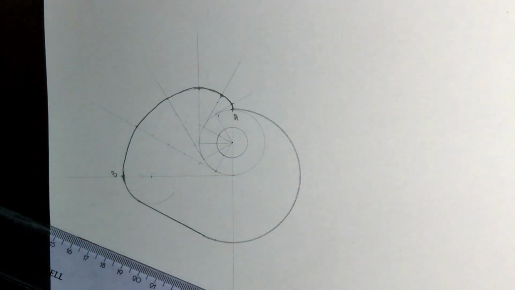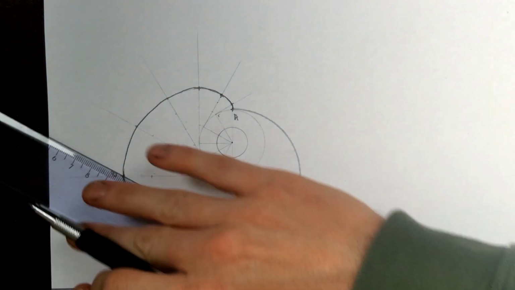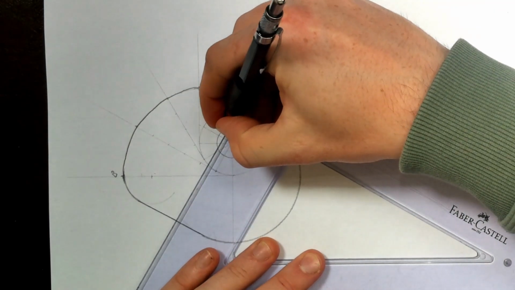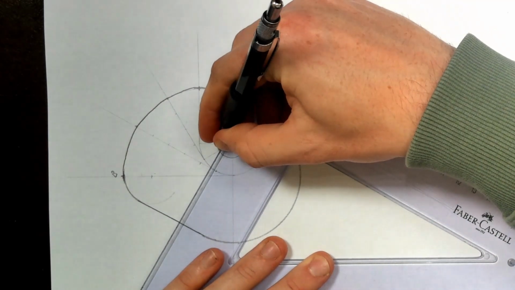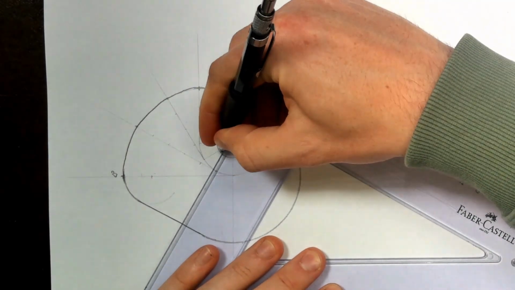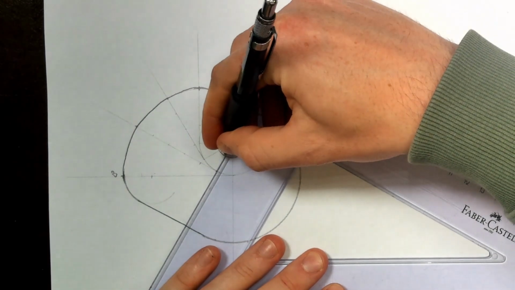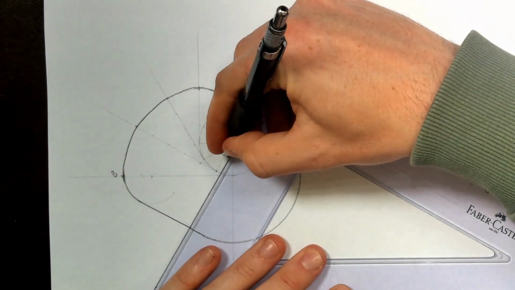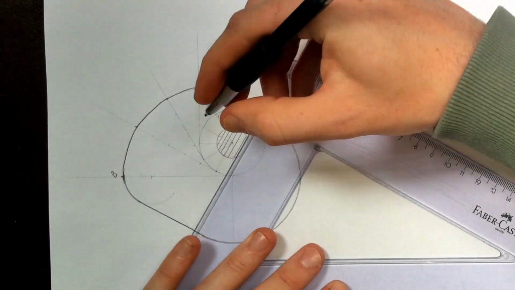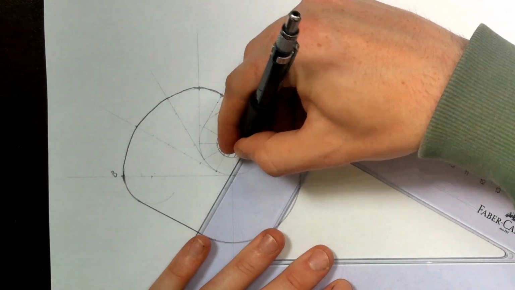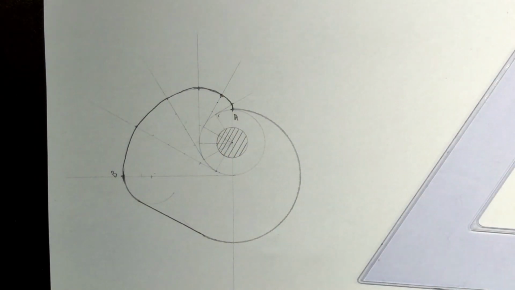So that's the camshaft in there. I'll put some hatching through it, you don't have to do it, but just to distinguish it from the rest. Now, okay, so that's the part 1 done.